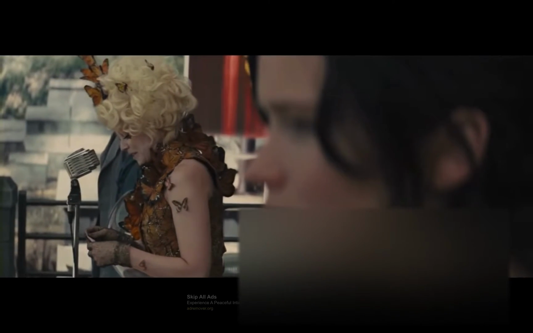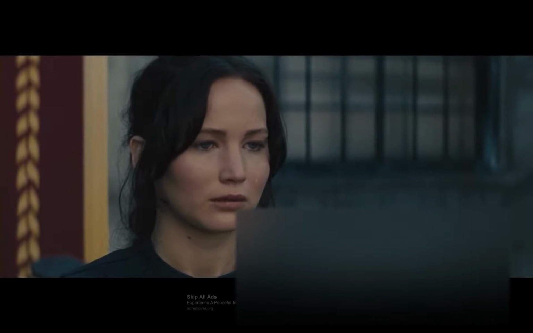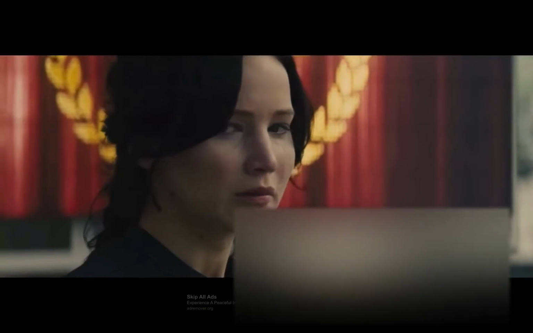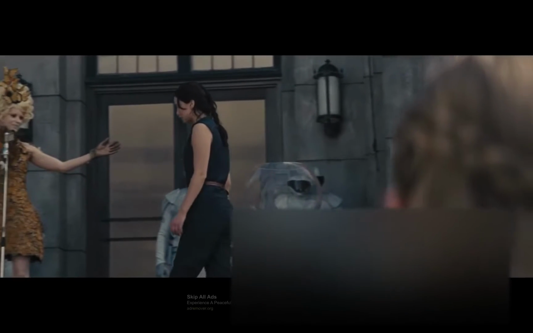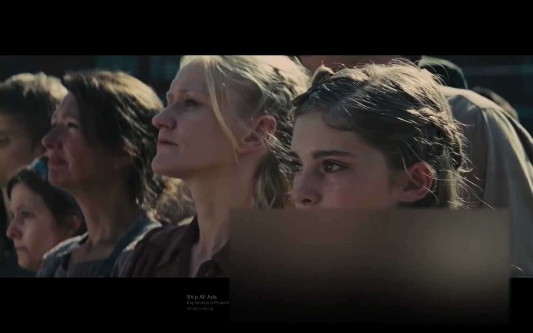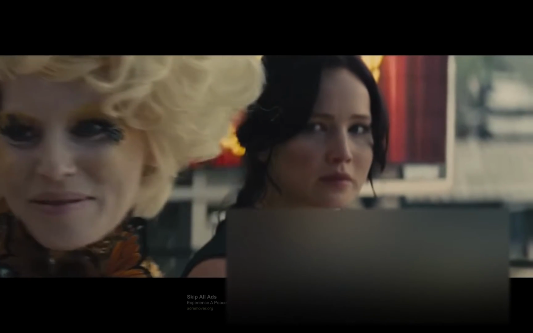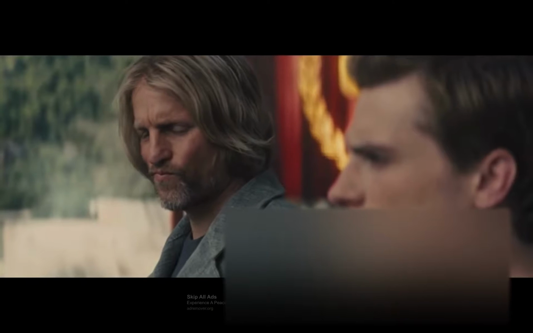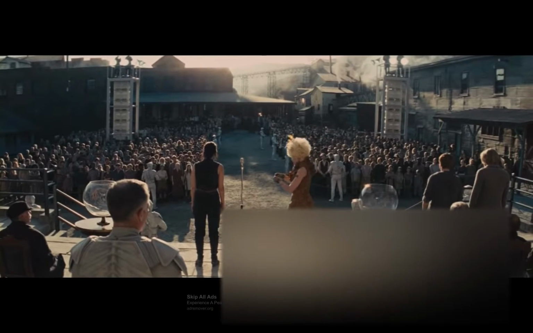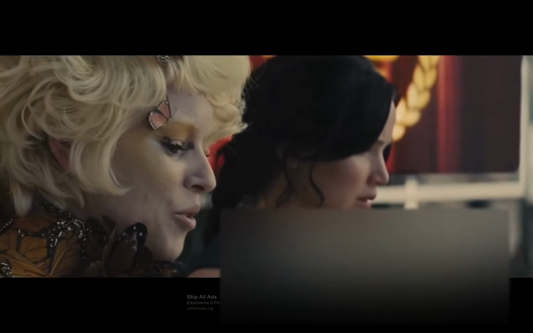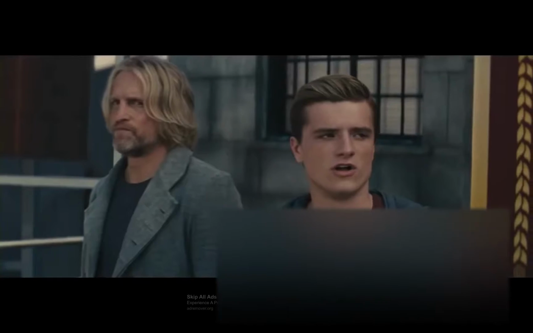The female tribute from District 12, Katniss Everdeen. Wonderful. And now for the middle. The male tribute from District 12, Hamish Abernathy. I volunteer as tribute.